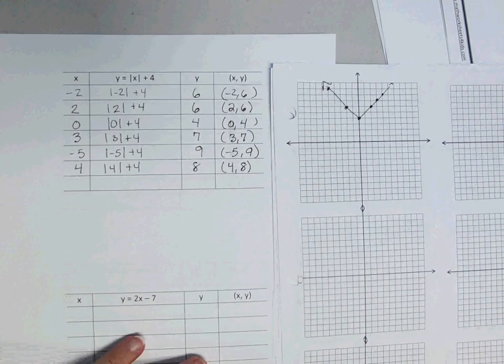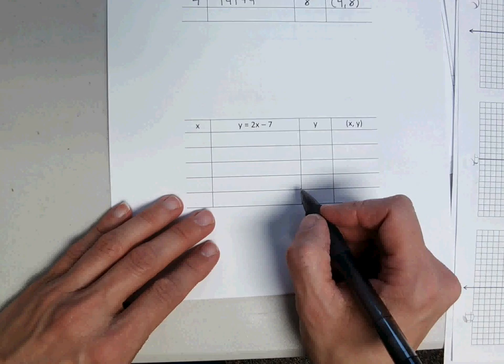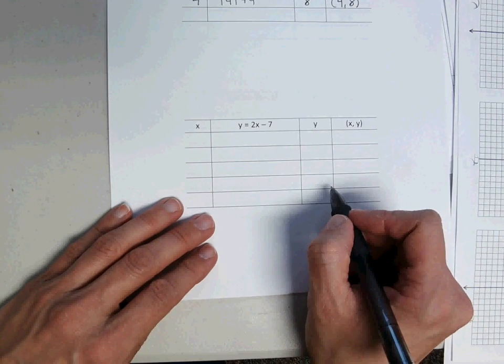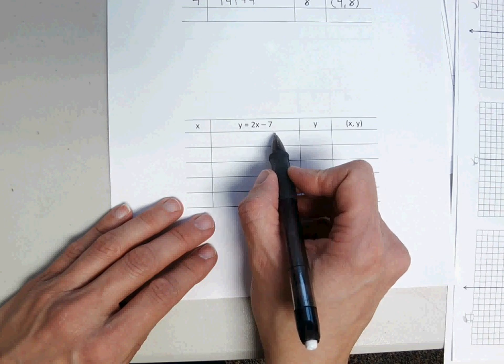Okay, we're ready for our next one. So now we're going to graph this one, and how we're going to do that is by creating a table of points. So again, I like to look at my function, 2x minus 7.